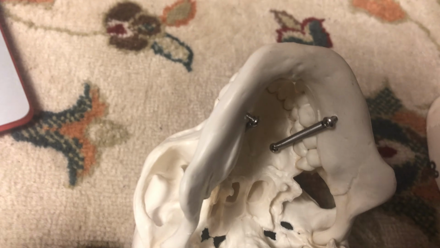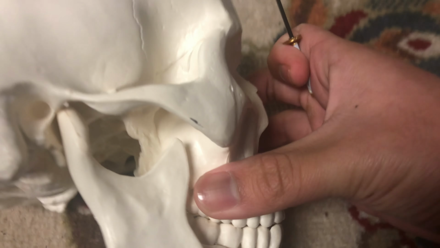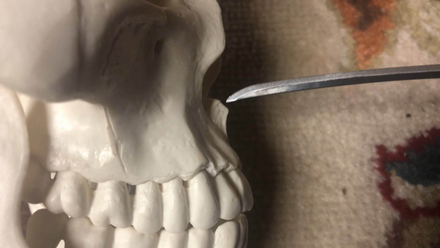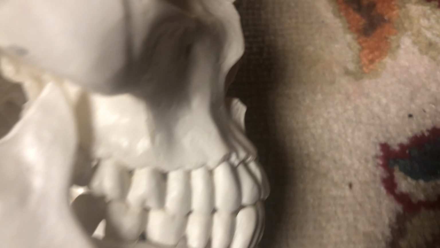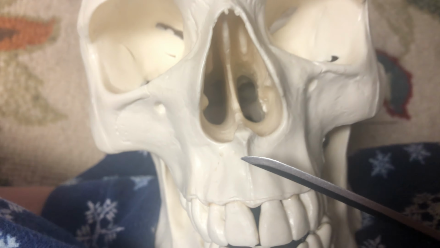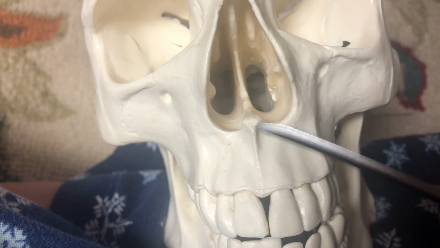And then the anterior nasal spine. It's better if you see it on the side. This is the anterior nasal spine right there. If I can just turn it right here too. Anterior nasal spine right here. Better to see on the side though.